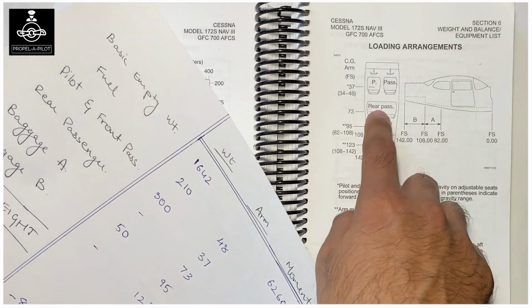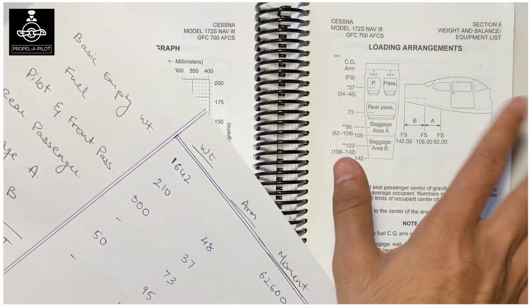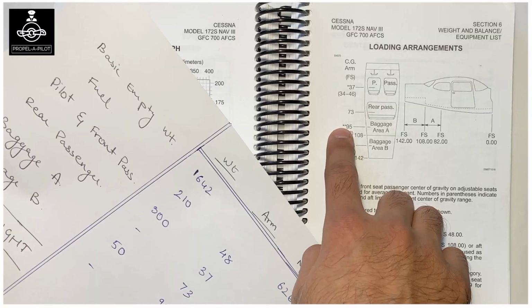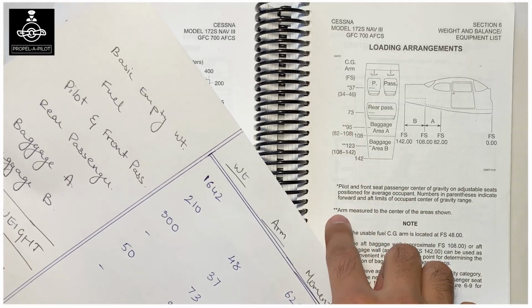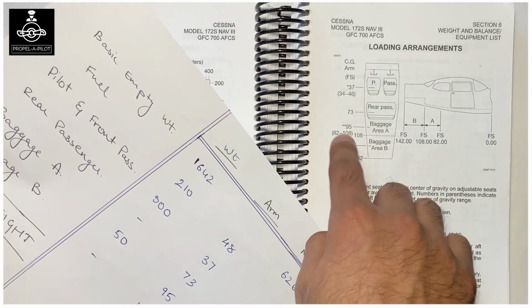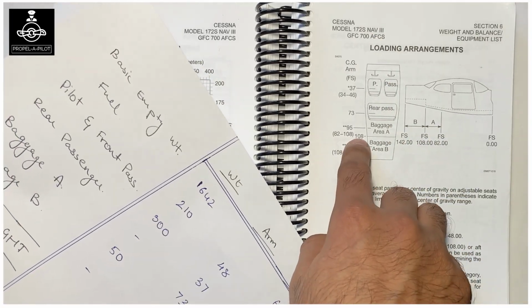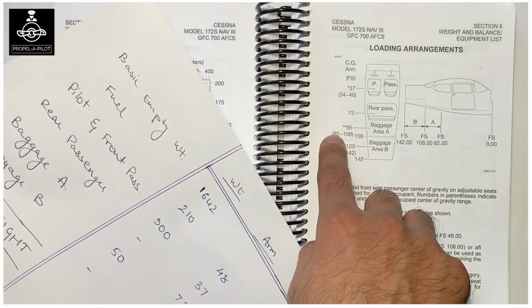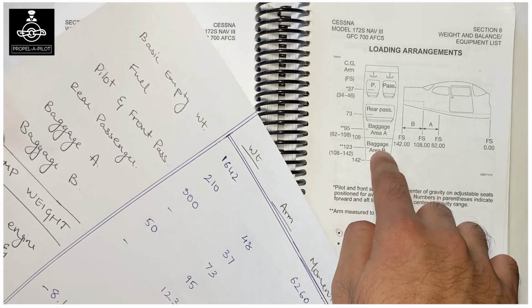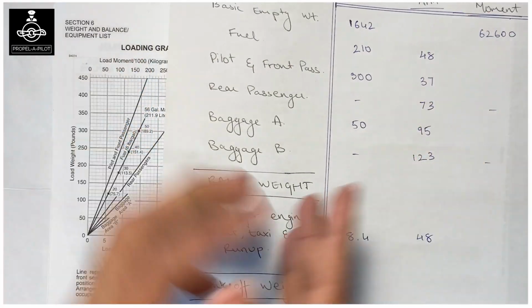Then comes the rear passenger. Now the rear passenger seat is not adjustable, meaning it cannot go forward and back, hence 73 is the arm. Then you have the baggage area A, which again has a double asterisk next to it: arm measured to the center of the area shown. So baggage area A is 95. Again, a baggage area has some length, and that is why it has a range, but we take an average. Instead of taking 82 to 108, we just take 95 to make the calculations easier. And then there is baggage area B with 123 as the average arm. So you put all the arms over here.